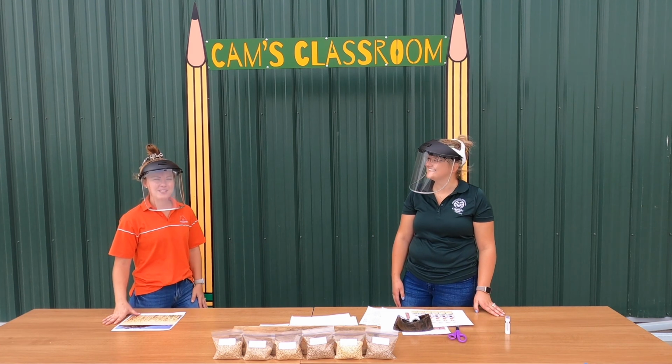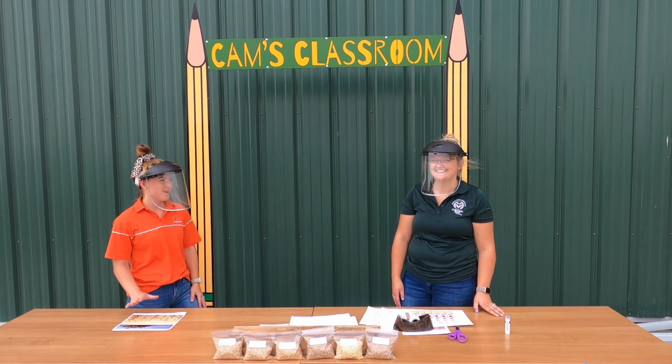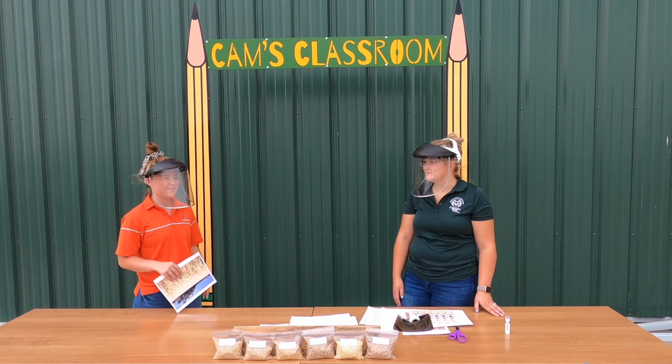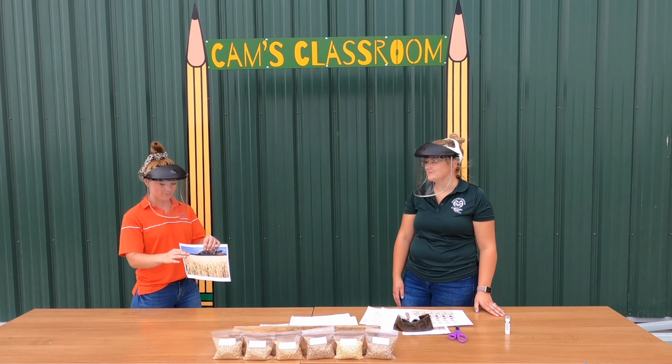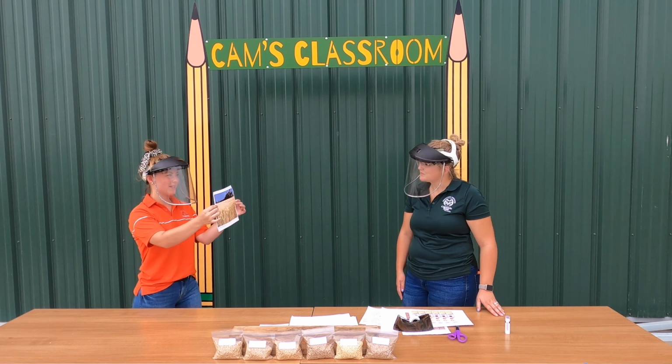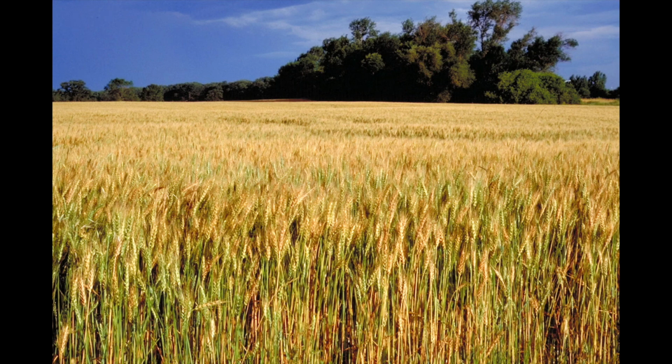Thanks for going over the materials list with us, Karina. Before we get started on our activity, I have a question for you. Can you tell me what this is a picture of? Looks like it's a field, and there's a crop grown in that field. There's some green and gold kernels. Is it a wheat field? It is. Good job. This is a wheat field.